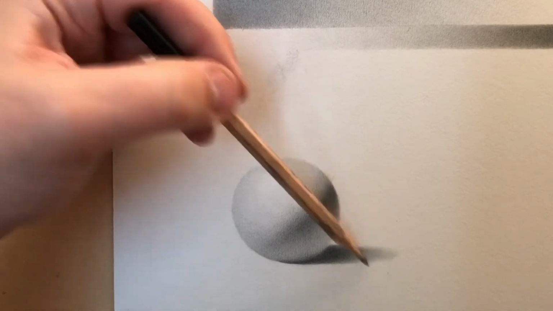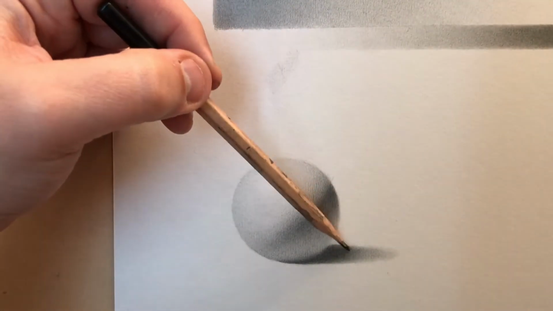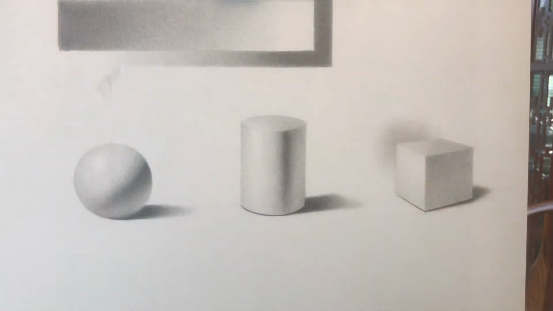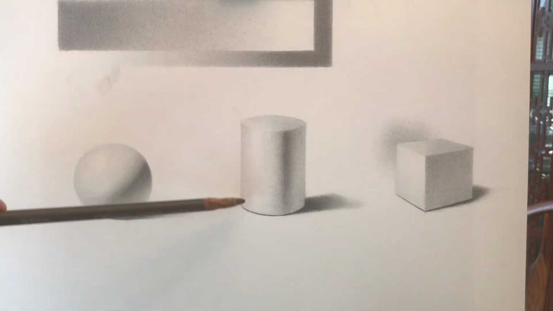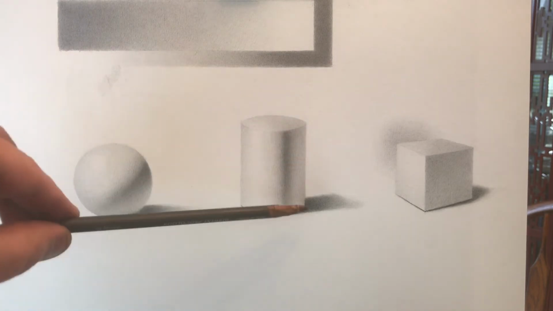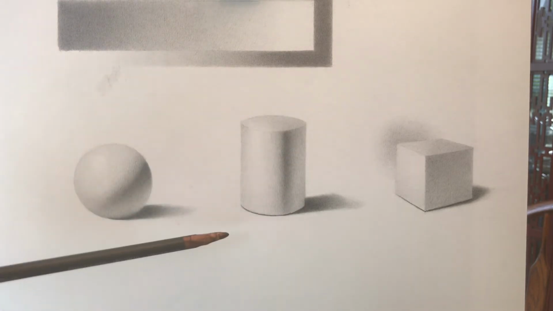So these skills can definitely be applied to representational art, but even conceptual art involves some knowledge of these fundamental skills. And here in this finished diagram, we can really see the differences between the value transitions in each form. So the values essentially create the turning of the form or the turning of the planes.